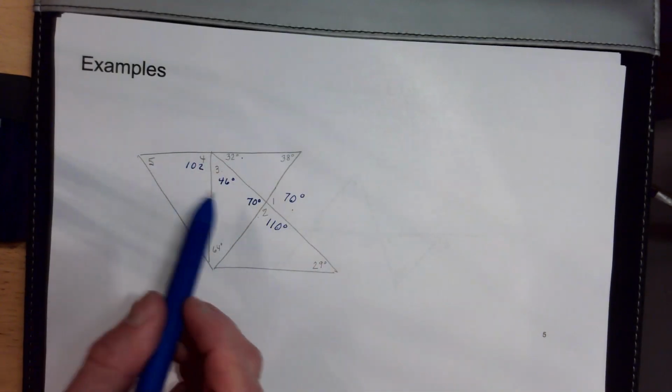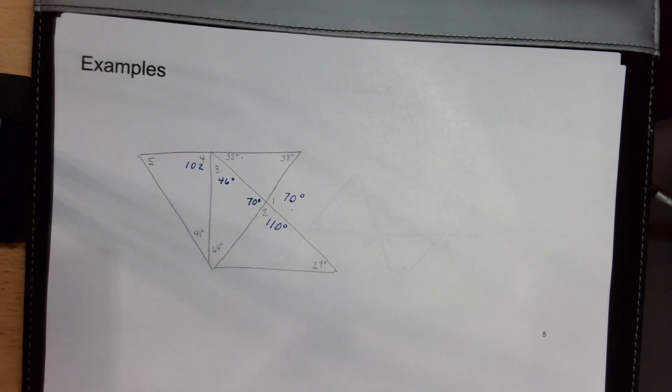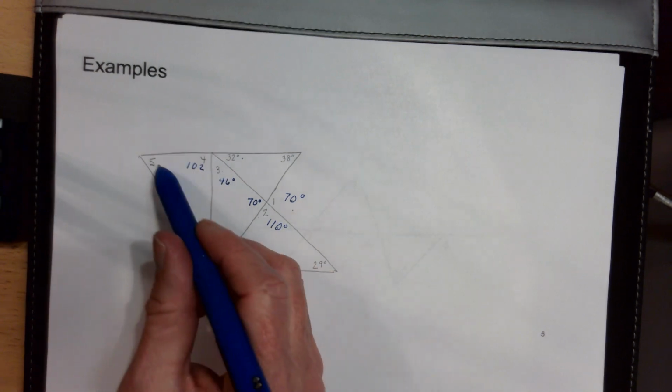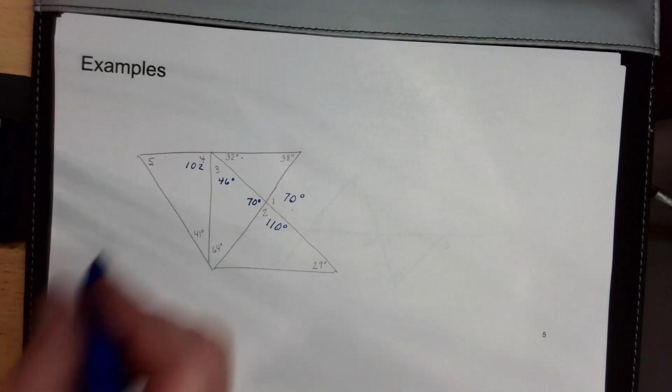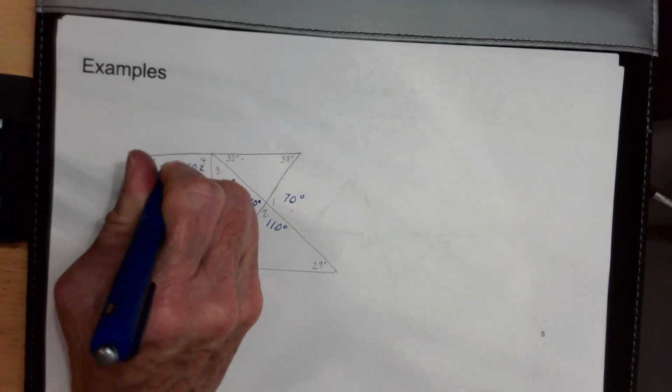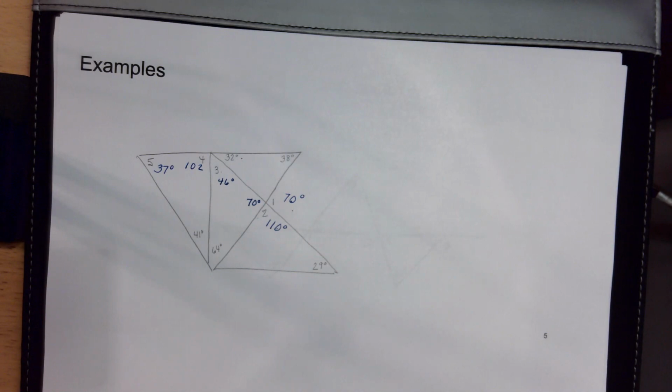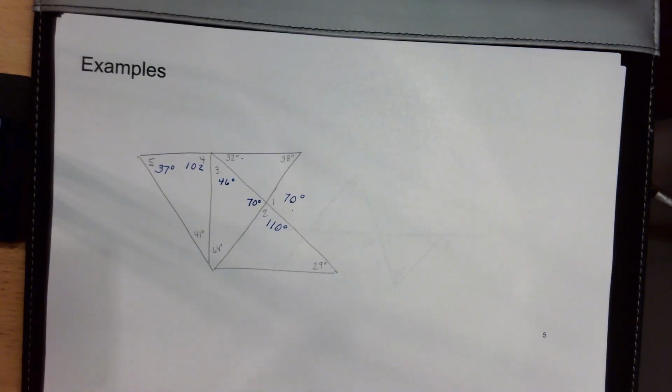Well, then I can find angle 5 because this is another triangle. So this plus this has to equal 180. So I've got 180 minus 102 minus 41, and that's going to give me a 37 right here. Now on these, what I would do is I would draw the illustration, I would put the angles in, then I would go back and do the actual problem. So if they ask me for the measurement of angle 1, all I have to do is look at my illustration. All right, here's another one.